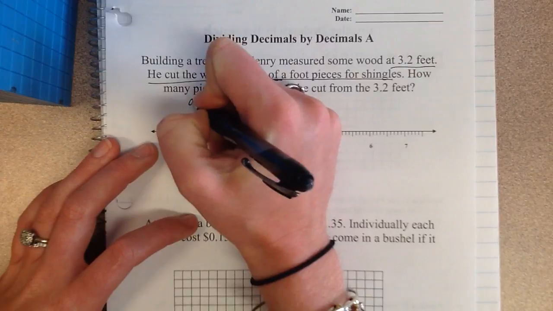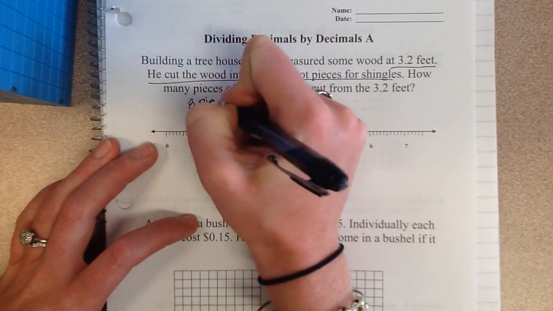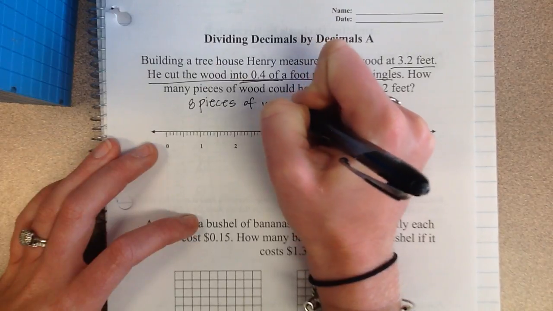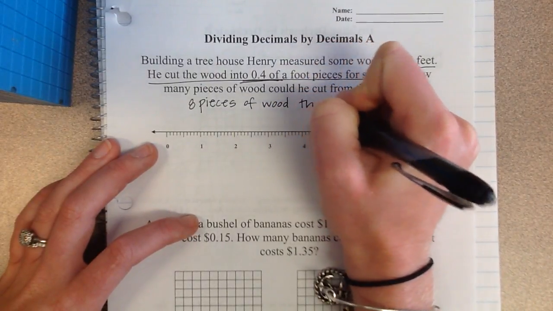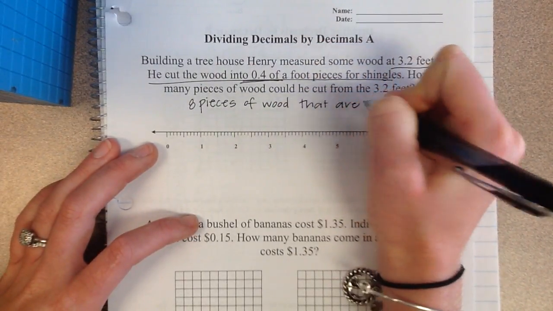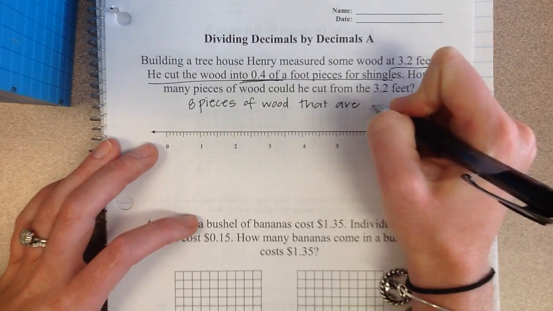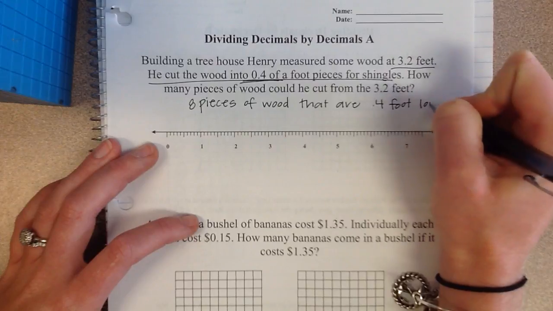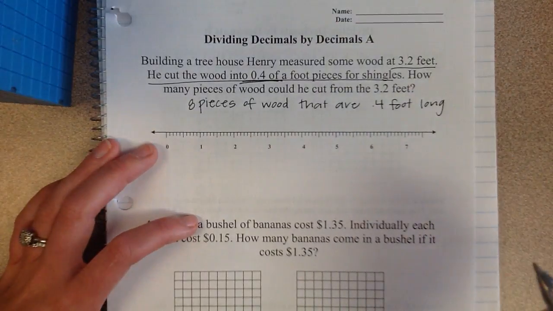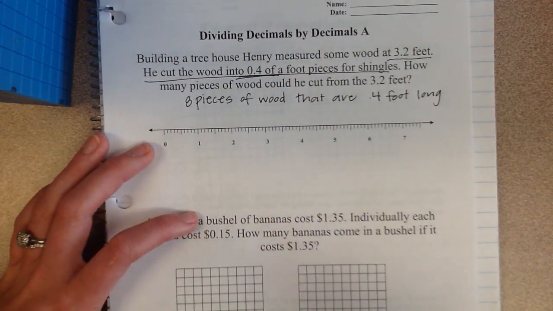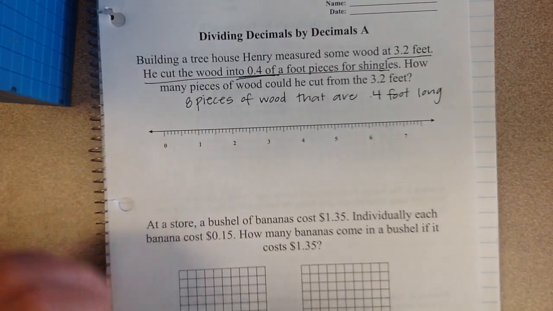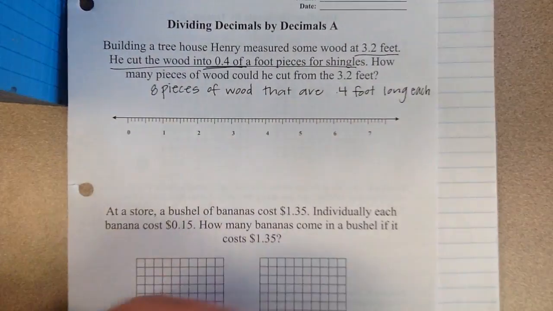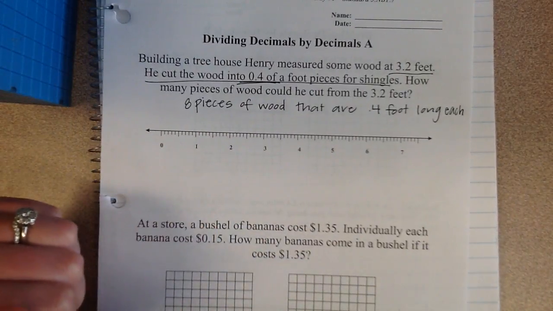So you could say 8 pieces of wood that are 4/10 foot long. I guess you could put the word each. Okay? So there you go with that.